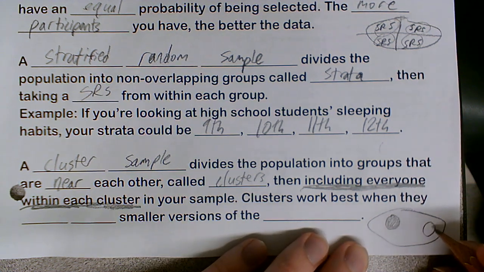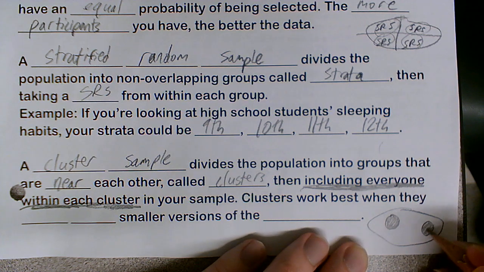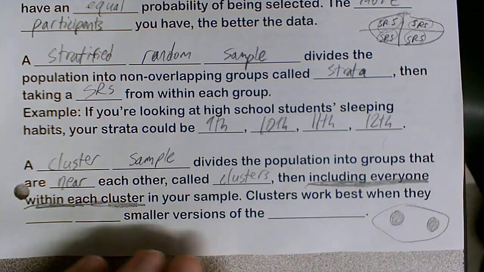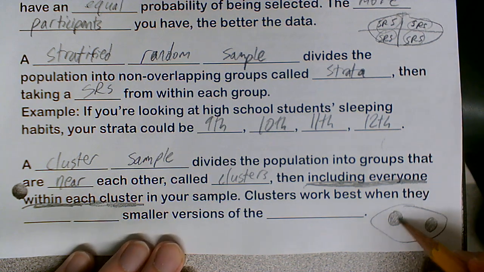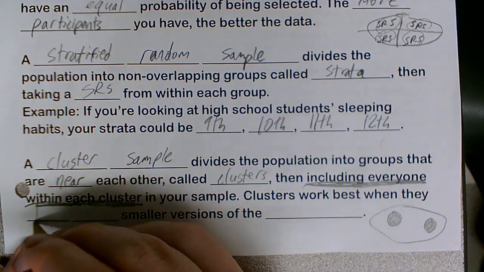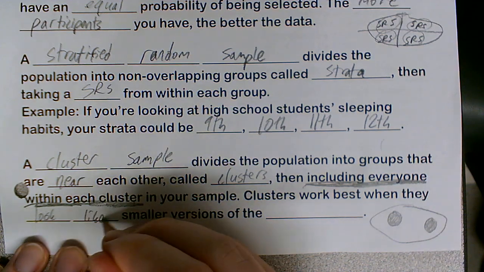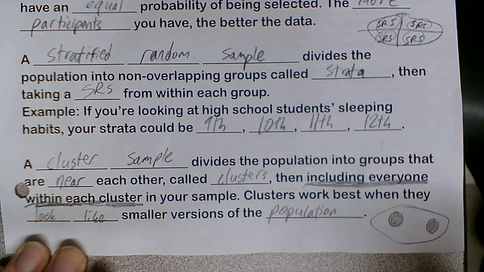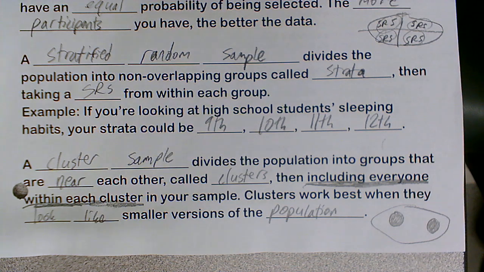Then pick another one. Now, cluster sampling is best done when the clusters themselves are randomly picked. And then you pick everyone within the cluster. Now, clusters work best when they look like smaller versions of the entire population, which isn't really that hard to do when you pick them like this.